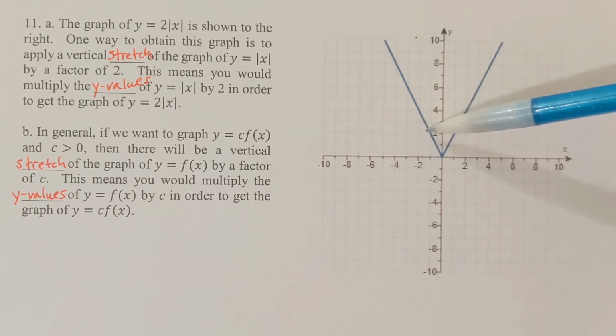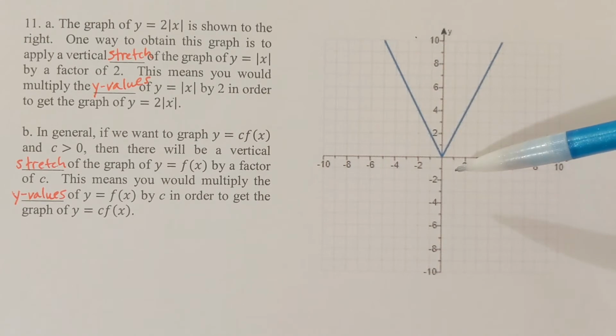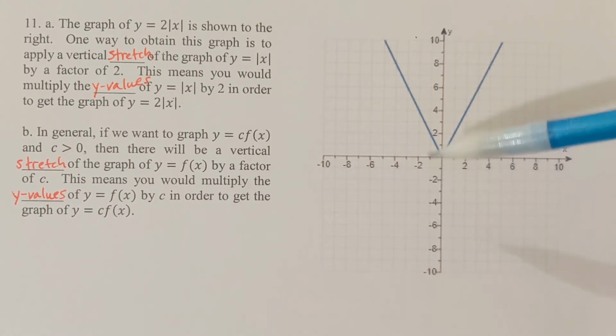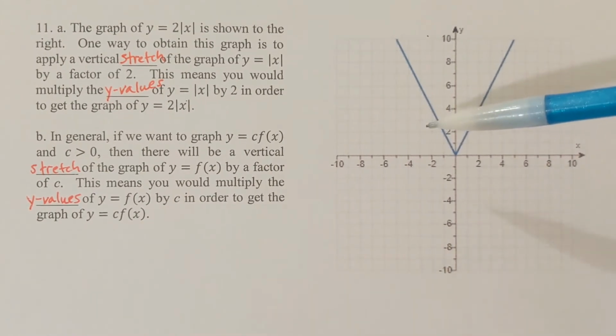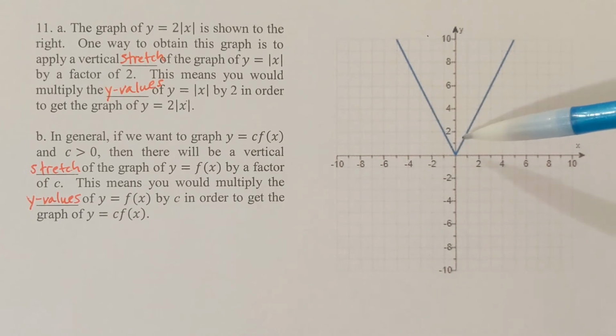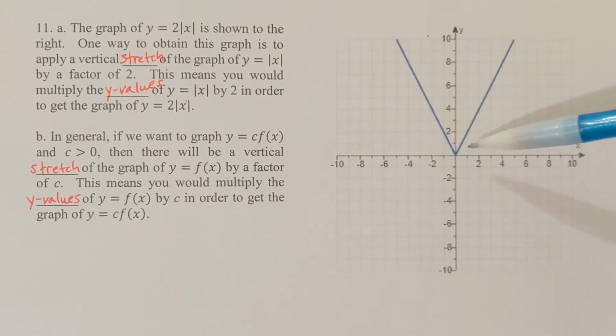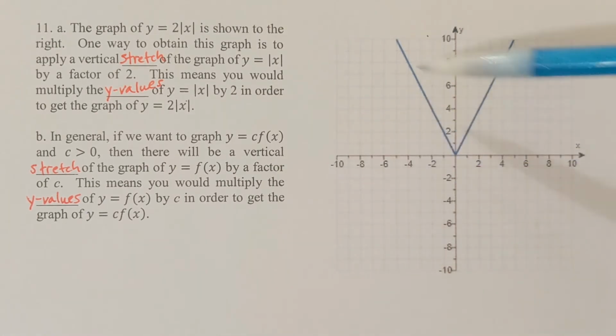In general, if we want to graph y equals c times f of x, and c is positive, then there will be a vertical stretch of the graph of y equals f of x by a factor of c. This means that you would multiply the y values of y equals f of x by c in order to get the new graph y equals c times f of x. So that's all I'm doing. I'm multiplying all the y values by 2 to get the new graph there.